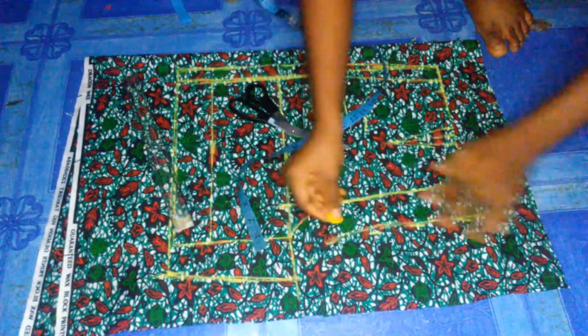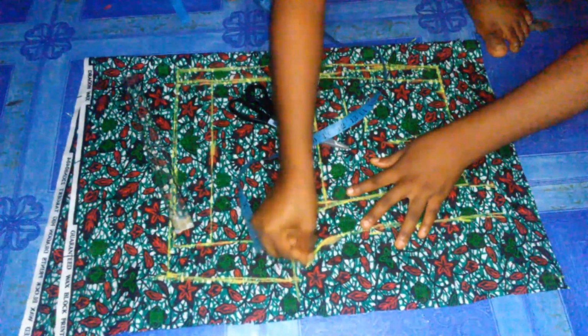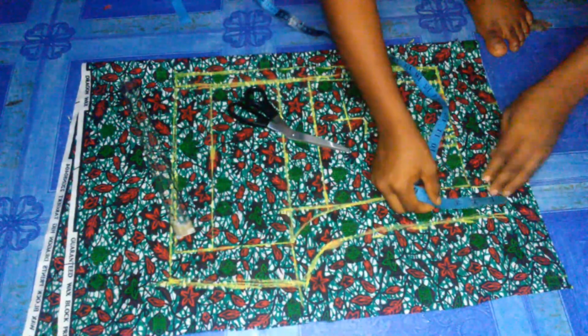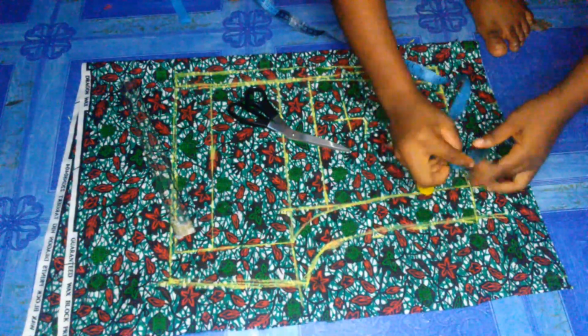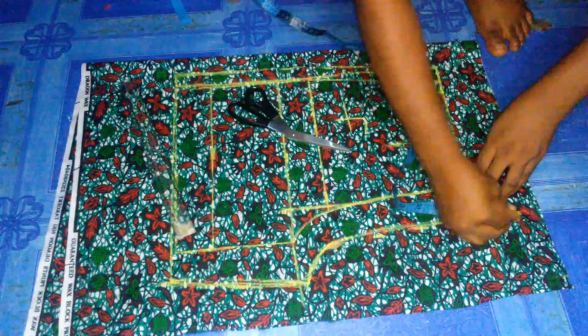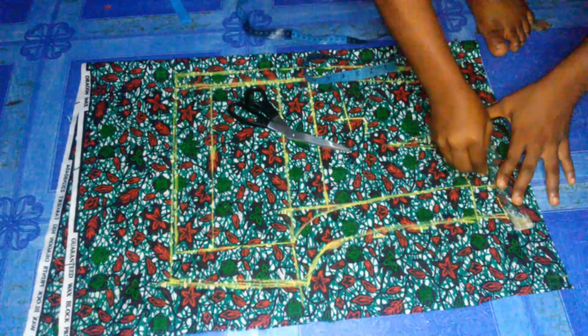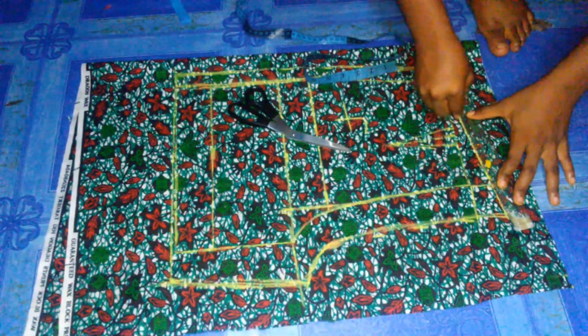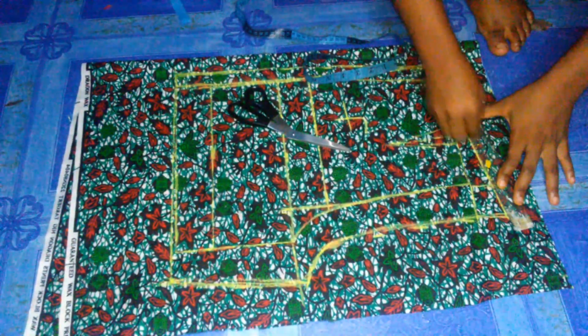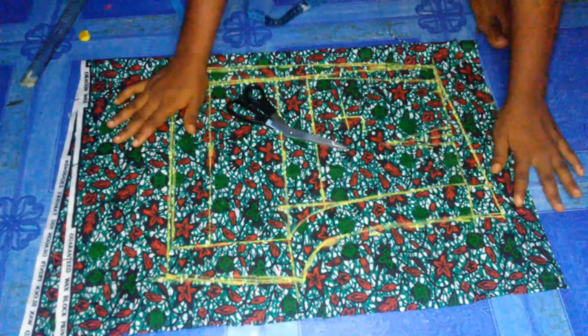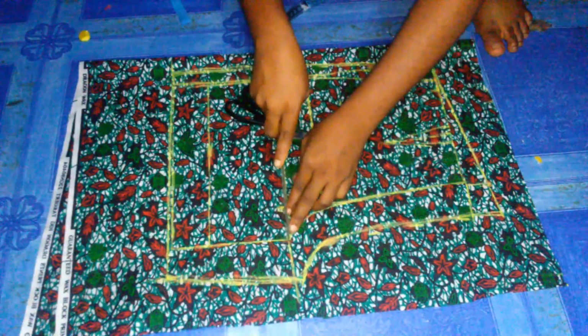So after marking it out, you are going to extend your crotch line by 1.5. That is to say, your back crotch line or crotch depth will be 1.5 inches longer than your front crotch line. So your back will be 1.5 inches longer than your front, and you taper it back to your waist. So our back pattern is ready. We are now going to cut it out.